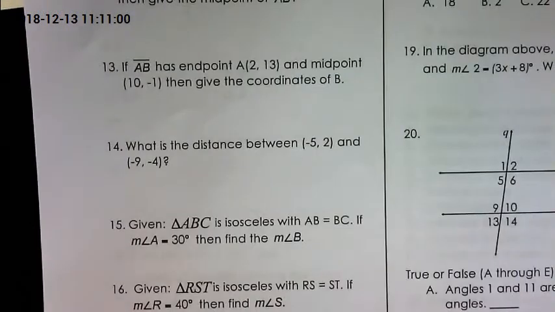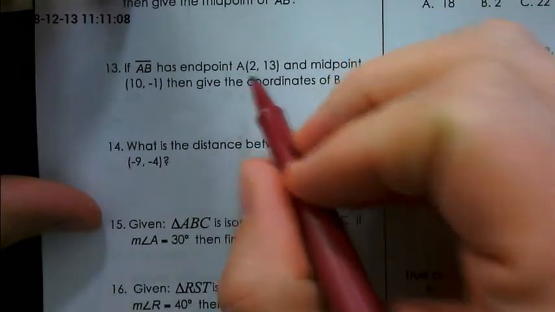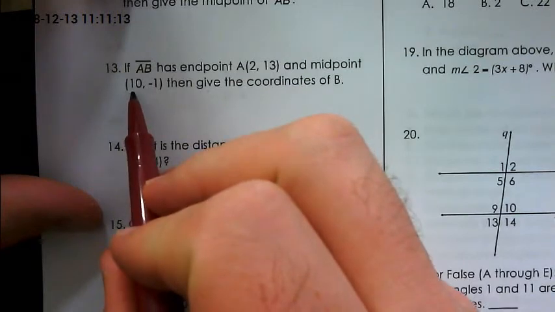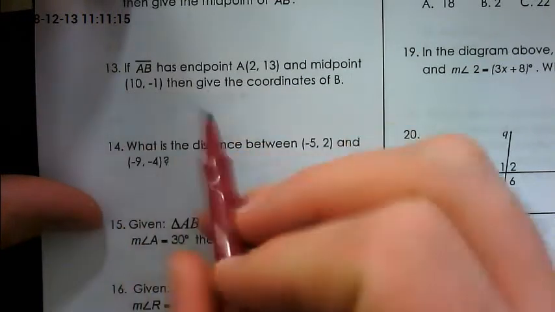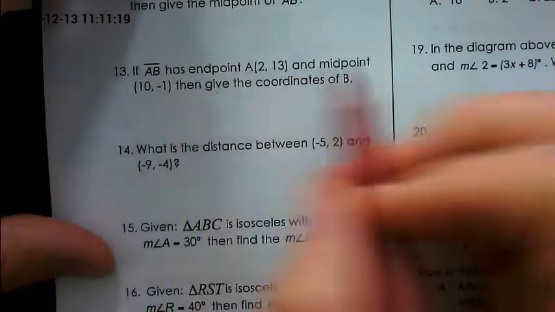All right, picking up on number 13, where we left off yesterday. So, on number 13, if AB has endpoints A at (2, 13) and midpoint at (10, -1), give the coordinates of B. On this one, we're given one endpoint and we're given the midpoint.